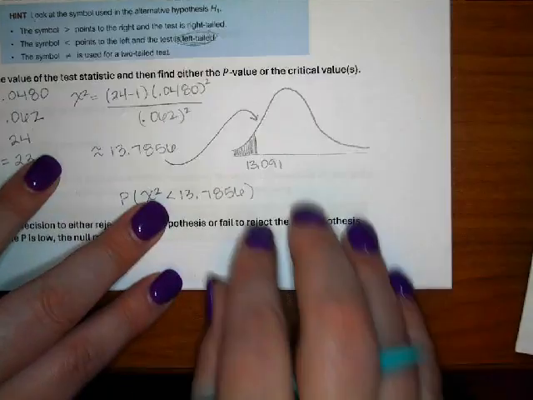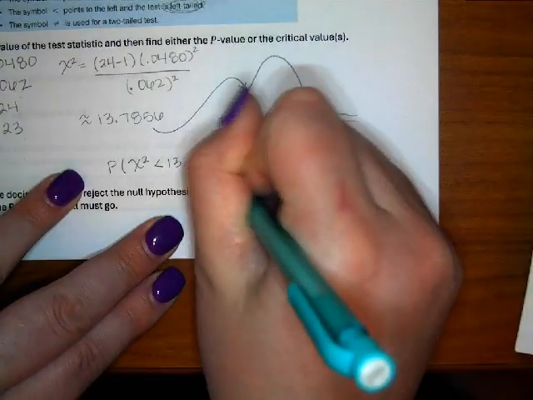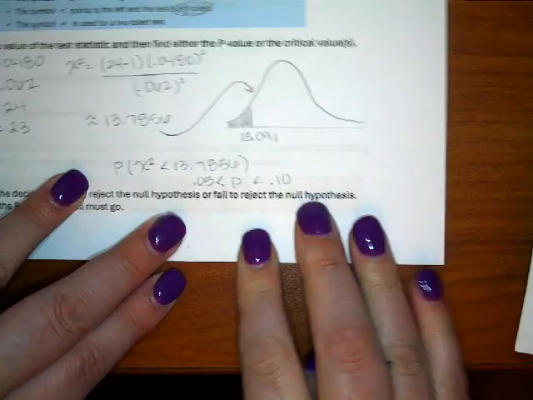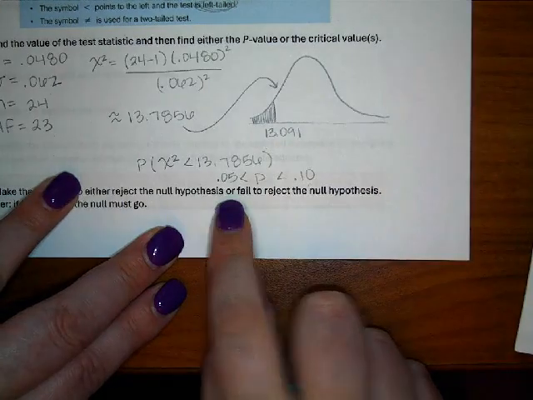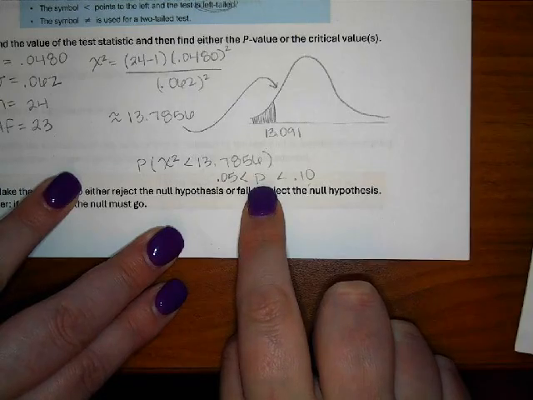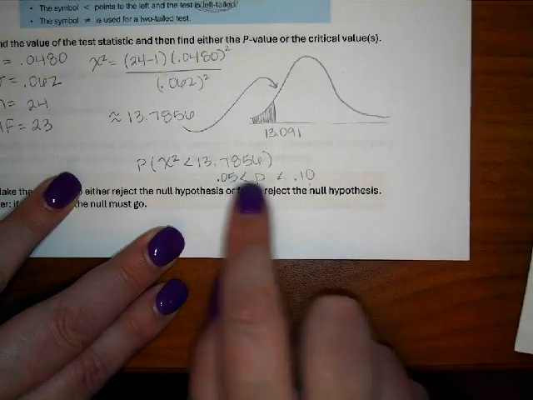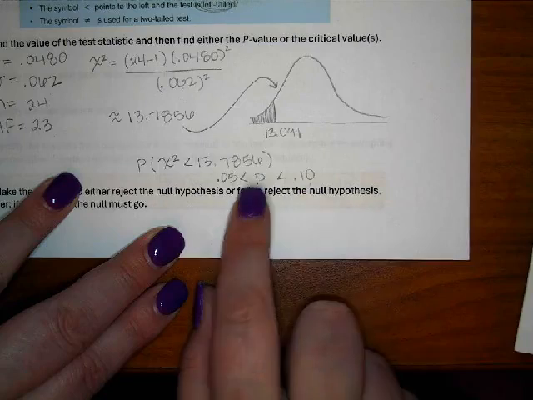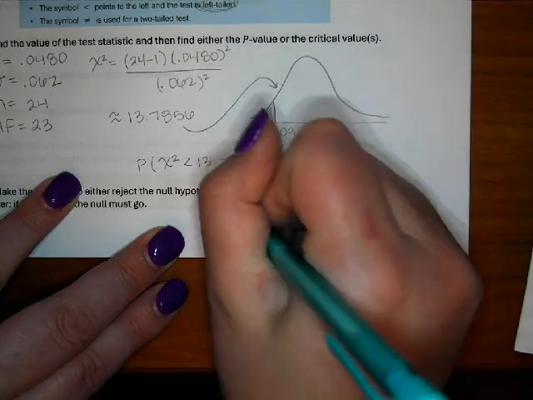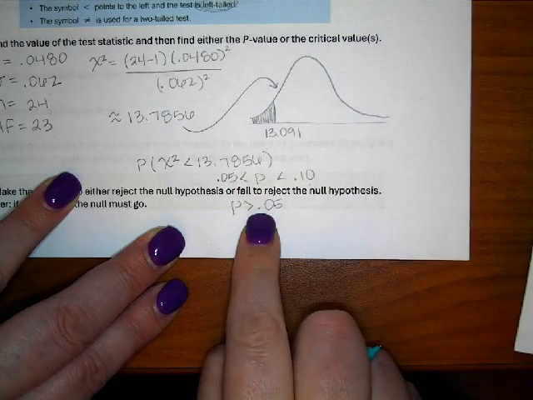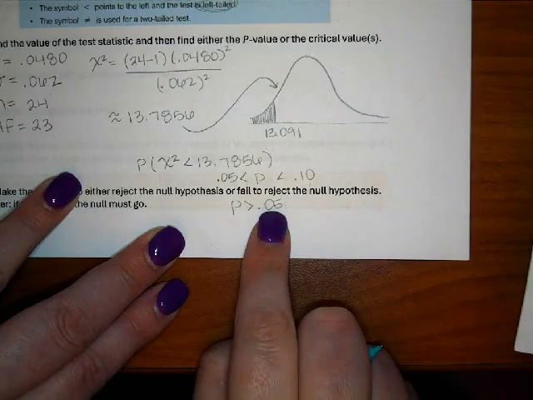So this p-value is between 0.05 and 0.10. And in order for us to reject the null hypothesis, our p-value had to be less than 0.05. And we don't know what the p-value is. It could be any decimal in between these, but we do know that it's between 0.05 and 0.10. It is definitely greater than 0.05. So P is greater than 0.05. That means that P is greater than alpha. It is greater than the significance level. And so we fail to reject the null hypothesis.